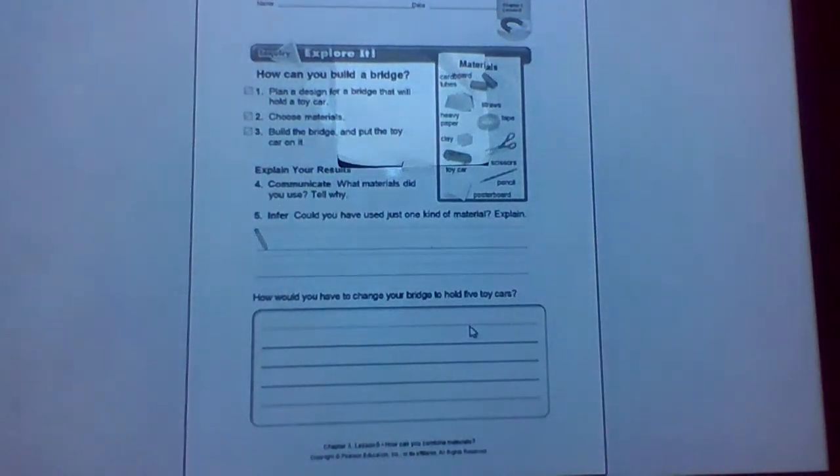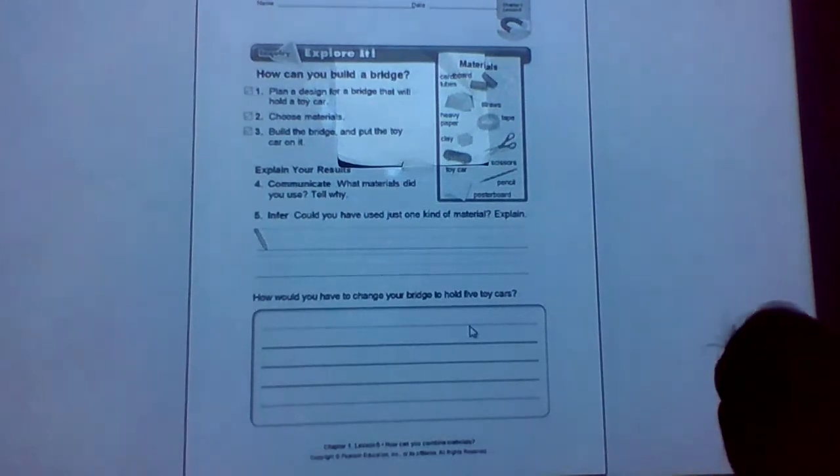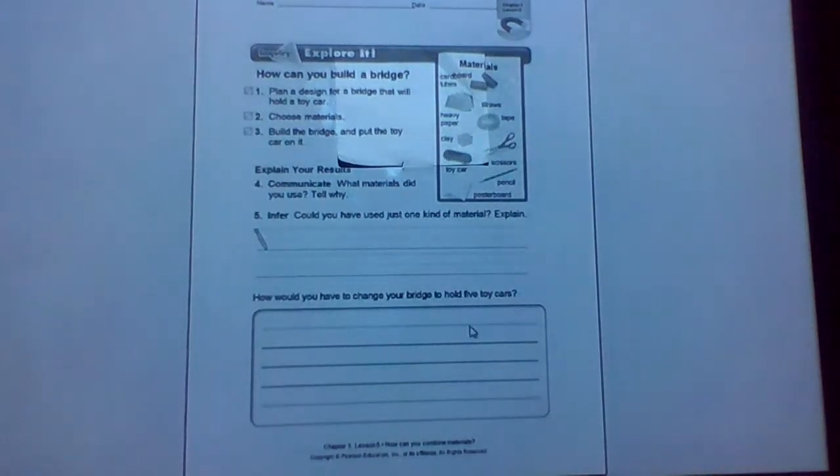For those of you that are sticking it out and finishing up chapter 1 with lesson 5, what they have here is for you to build a bridge. Now some of you are going to say, oh, we already did that. But this time you get to use a different type of material in order to do that.